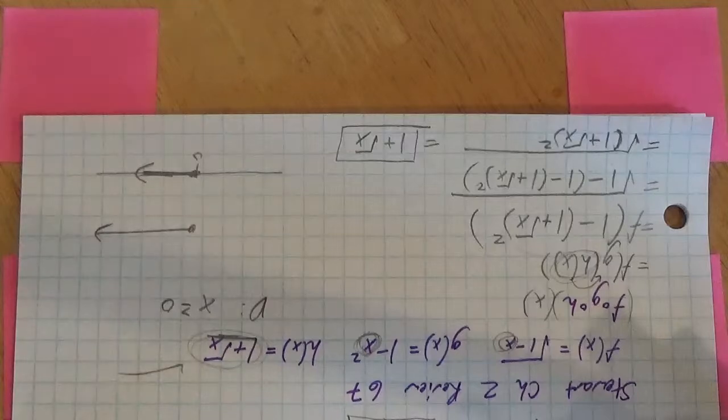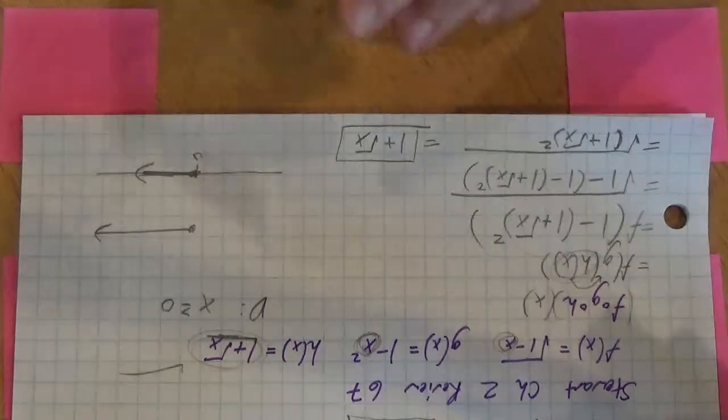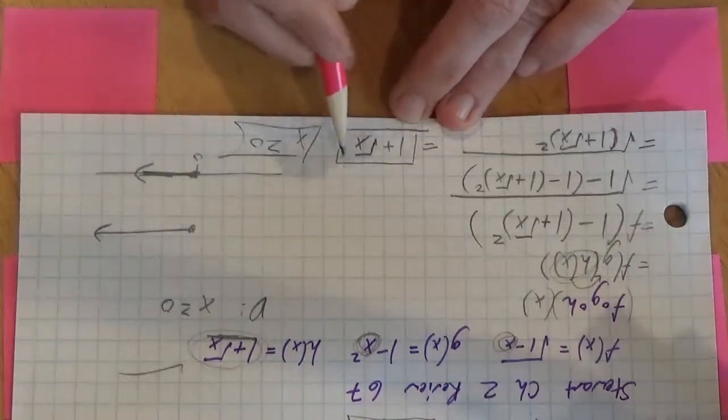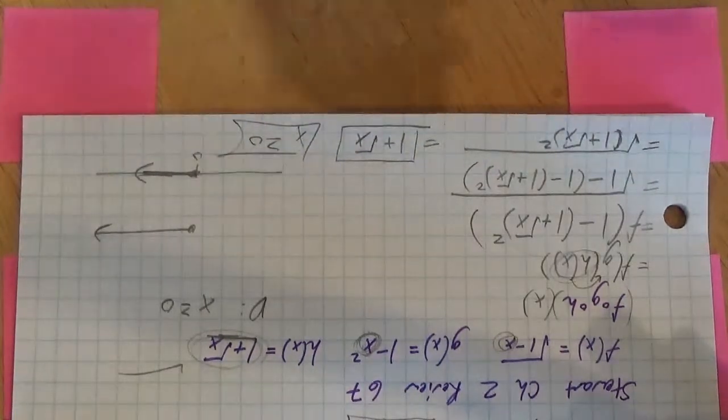Let me check to see what the book has. Oh, the book doesn't say the domain, but the book should say that x is greater than or equal to 0, and the final answer is 1 plus root x.